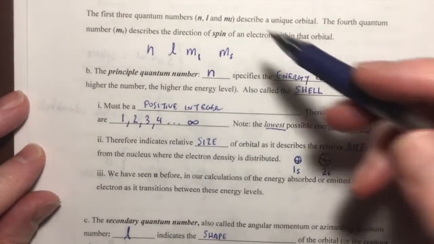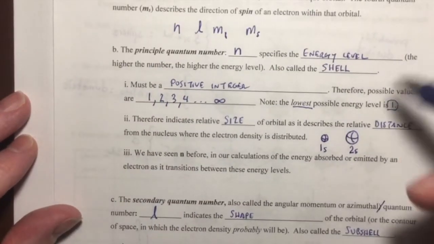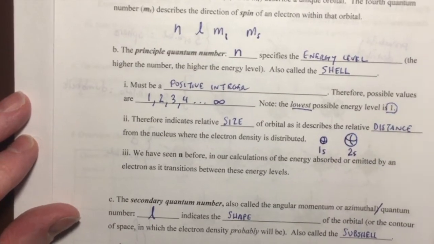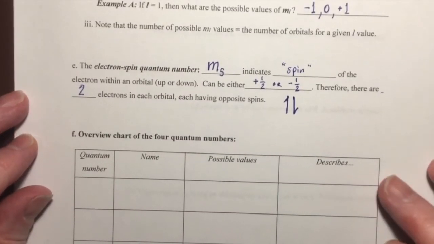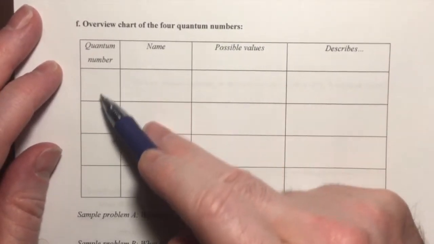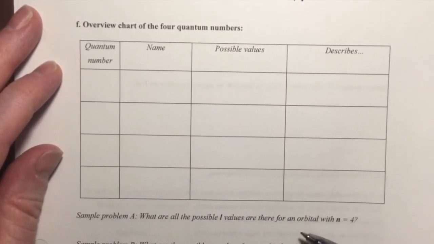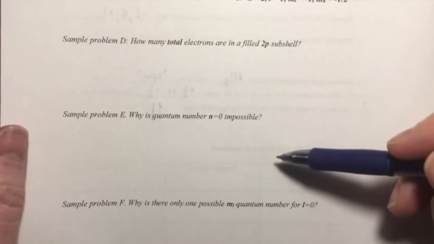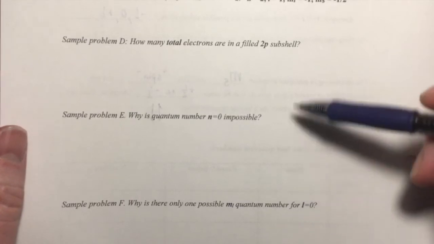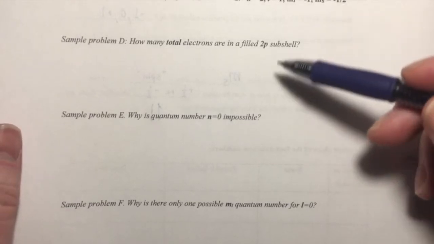All right, now that I've gone over the four quantum numbers, n, L, m sub L, and m sub s, what they represent, and what their possible values can be, I would like for you to do the following. I have a chart here, and I would like for you to fill in that chart, and then try to answer the sample problems A, B, C, D, E, and F. So it's a fair bit of work, and when you're done with it, you can resume the video and I'll work through this with you.